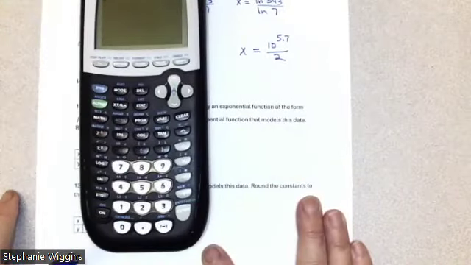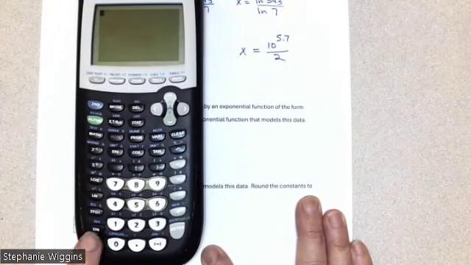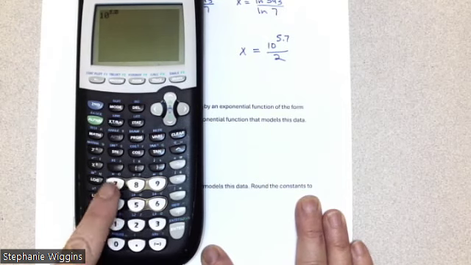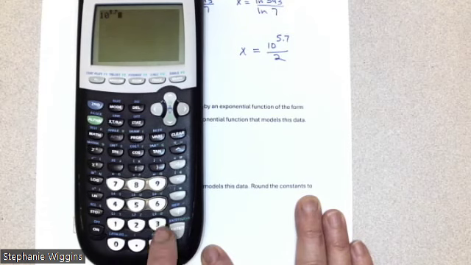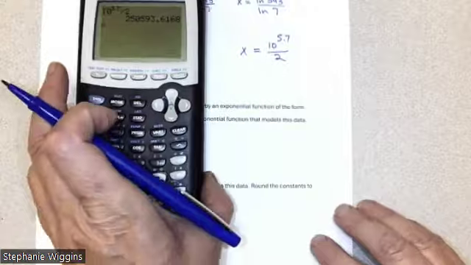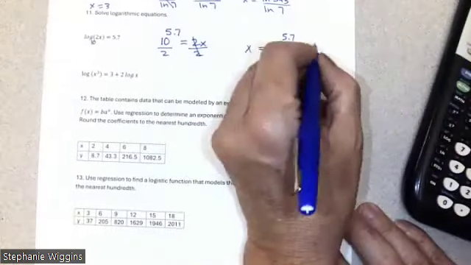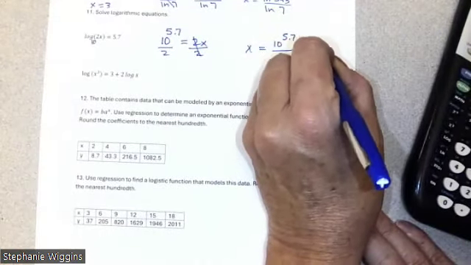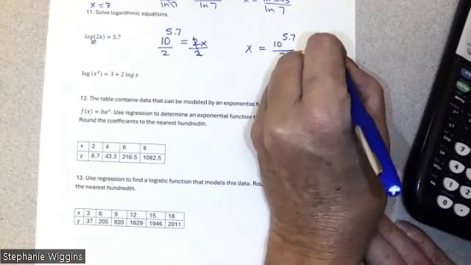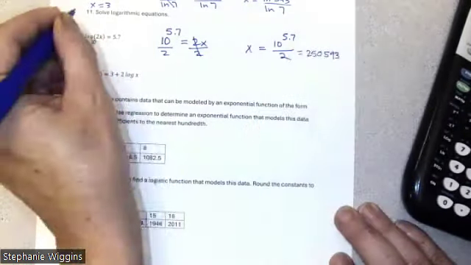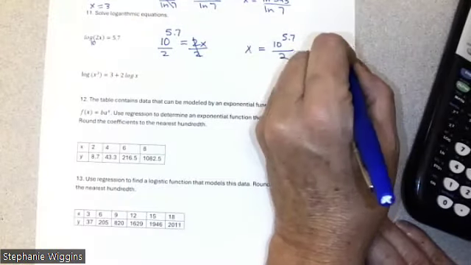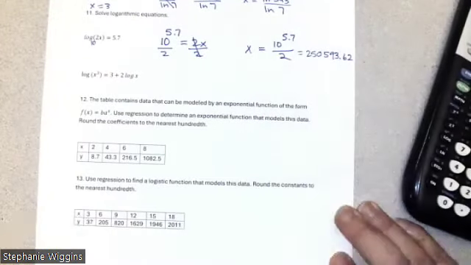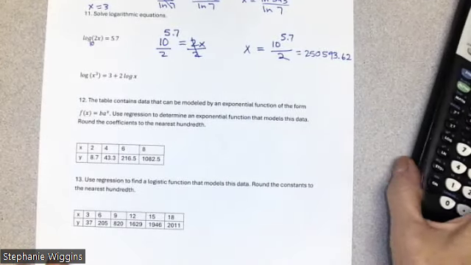So we're going to have 10 to the power of 5.7. And then we're going to divide that by 2. So we get 250,593. And it doesn't say how to round it, but I'm just going to round it to the hundreds place, so 0.62.